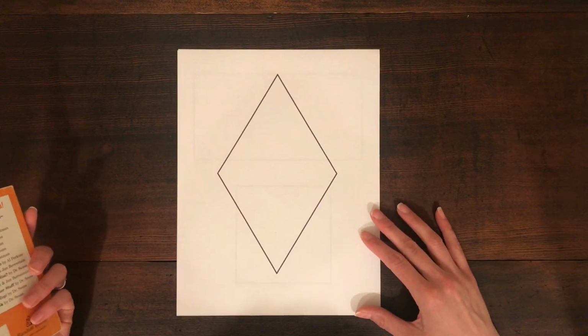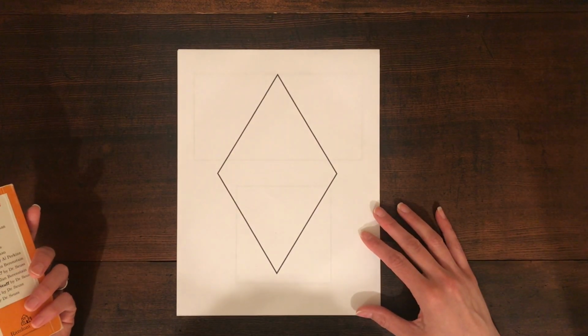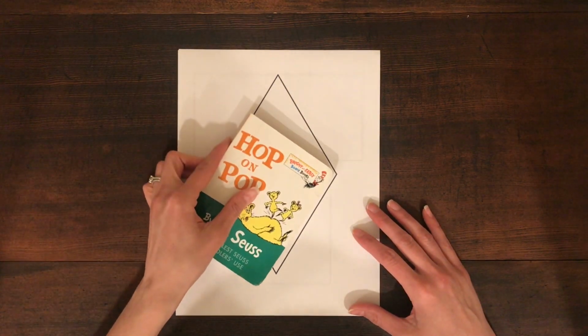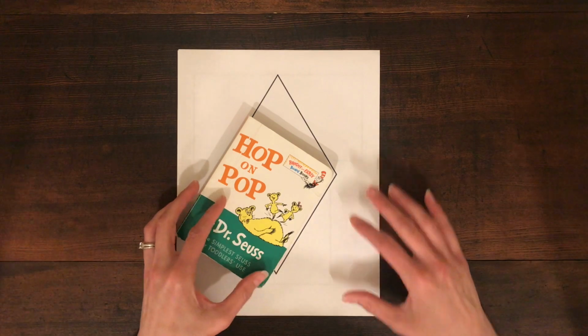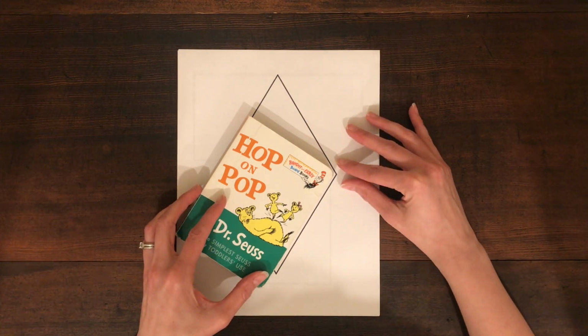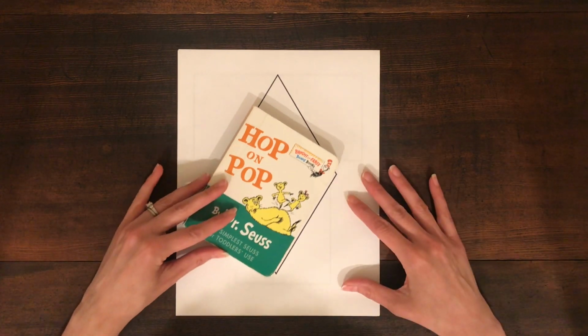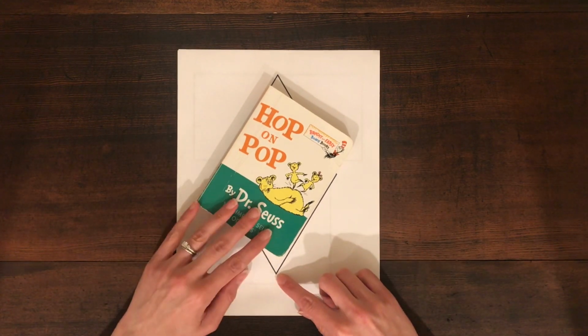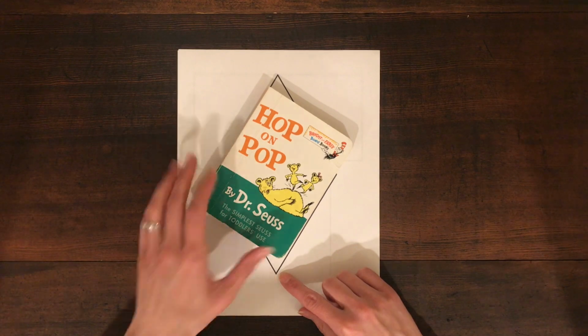This shape does not have square corners and is not a rectangle. If I set the book here, I can see that this corner is too big to be a square corner. And down here, this corner is too small to be a square corner.